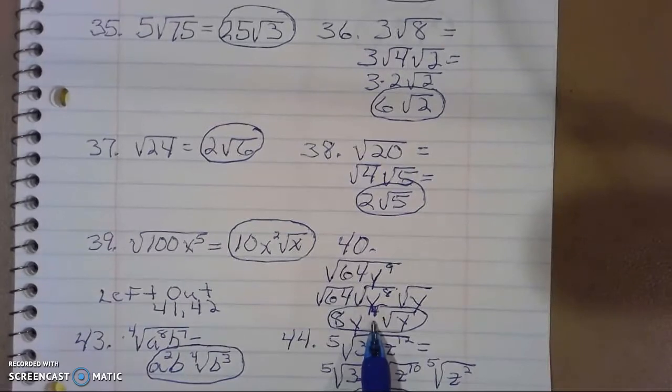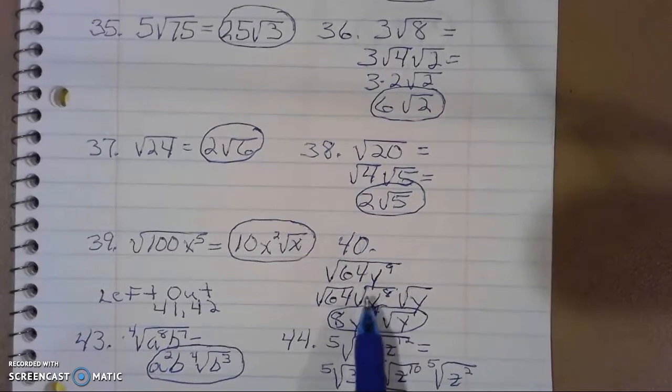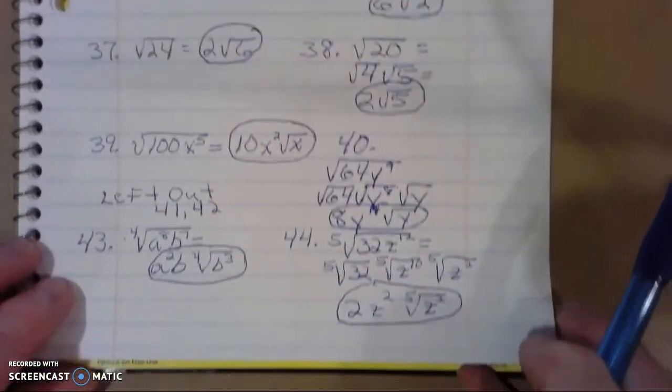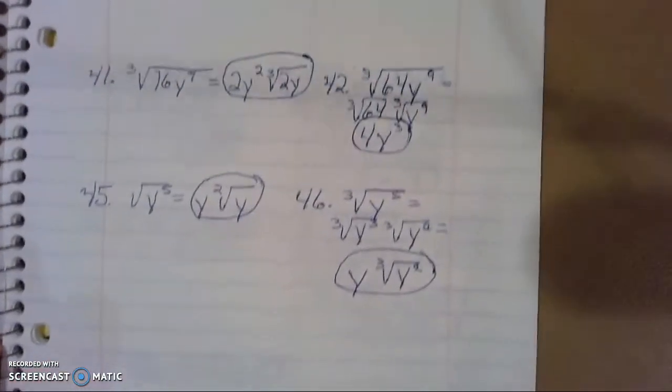I had trouble writing there. 8y to the 4th. And then this square root is left over. Remember, on an exponent, you divide the exponent 8 by the index 2. Then I got out of order here. I'll go to the next page in 41.